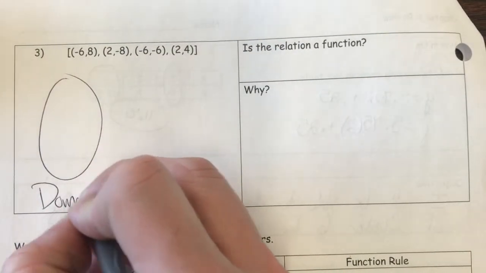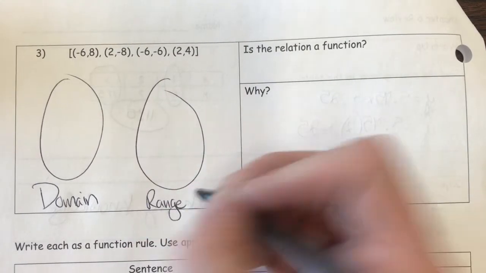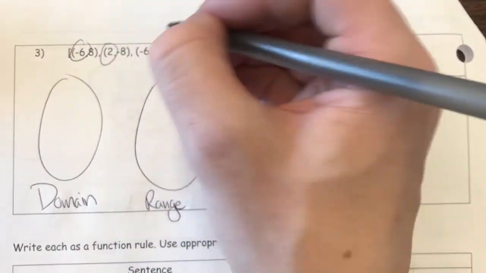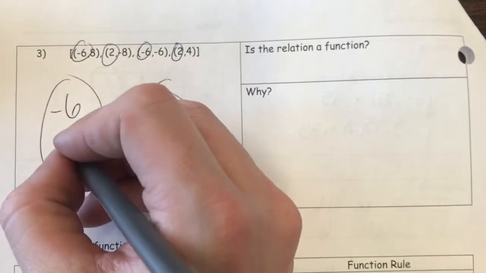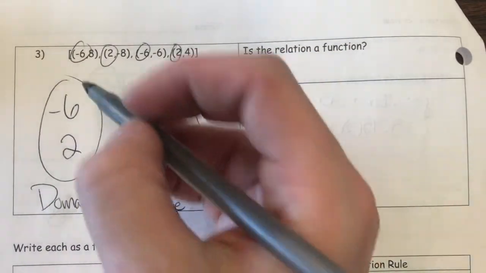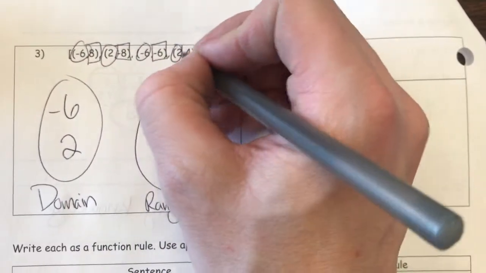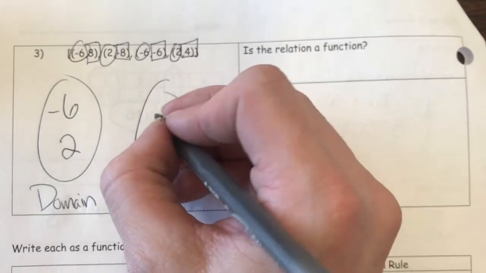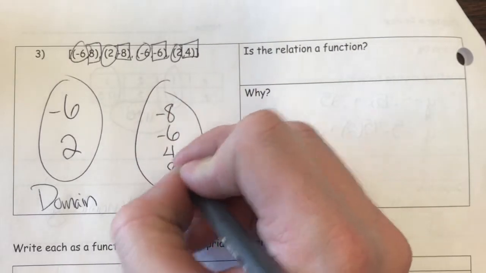All right, domain, input, x values, range, output, y values. -6, 2, -6, 2. I already know what's going to happen. -6, write it only once. 2, write it only once. You have 8, -8, -6, 4. So the smallest of those is -8, then -6, then 4, then regular 8.